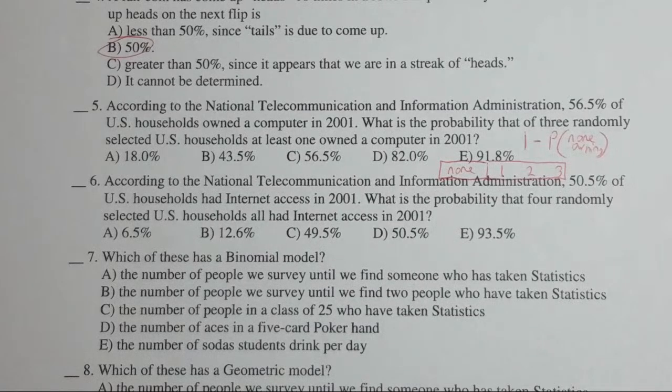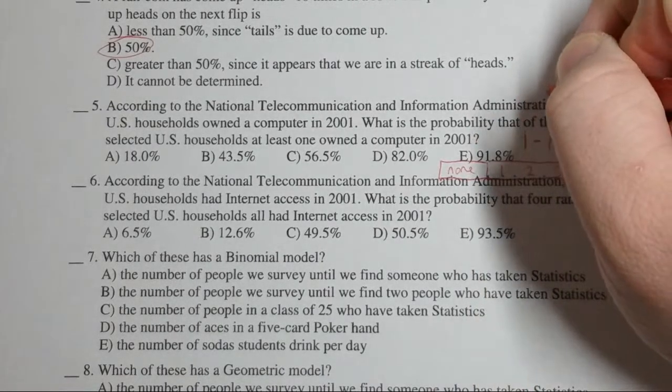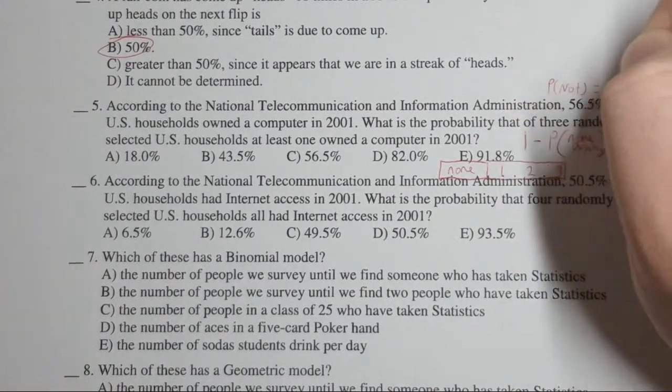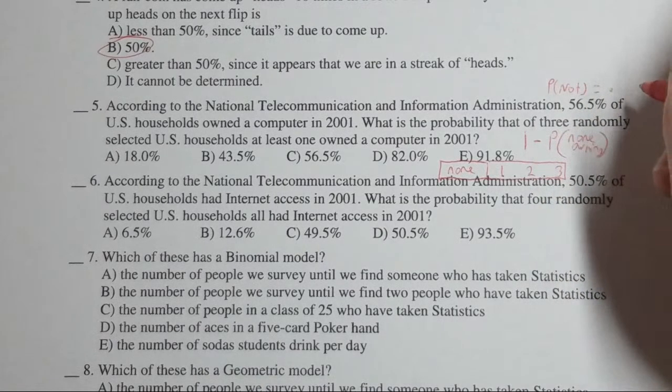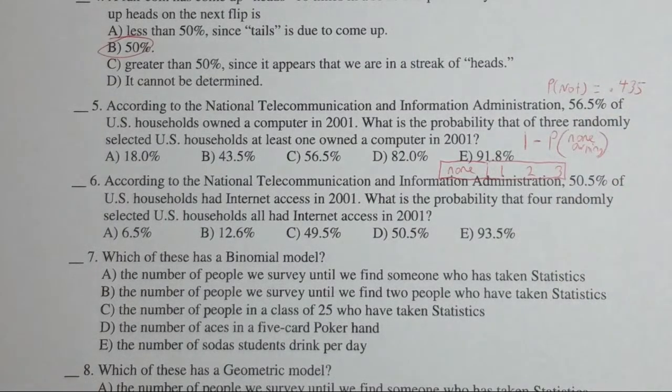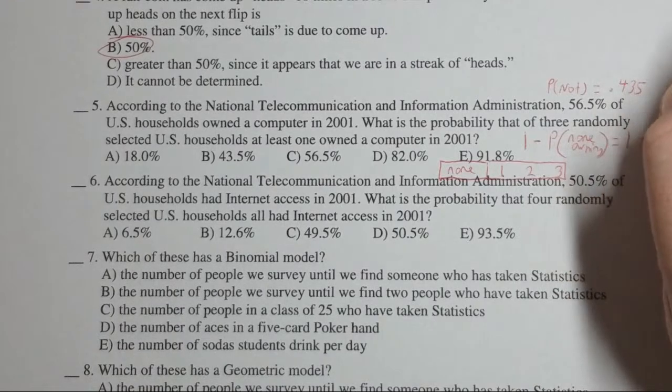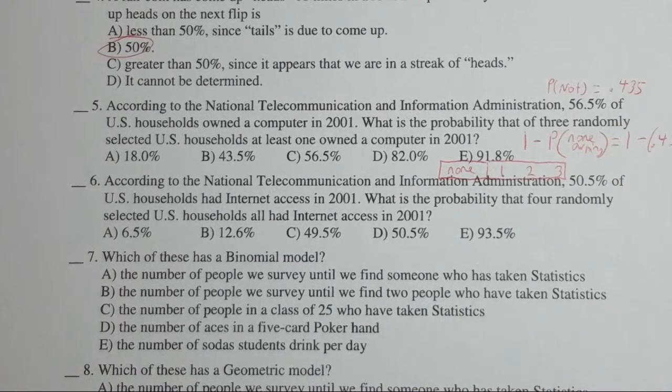So if there's a 56.5% chance of that person owning a computer, that must mean that the probability of not owning a computer is approximately 0.435. So if you did 1 minus 0.435 times itself 3 times, which would be the first person not owning a computer, multiplied by the second person not owning a computer, and the third person not owning a computer. Oh, you can't see that calculation. I'm going to move that over.